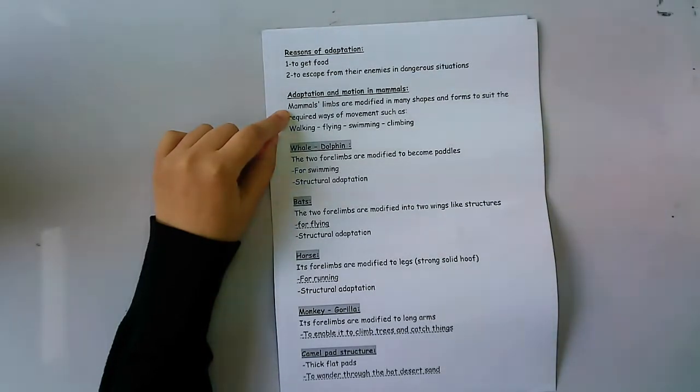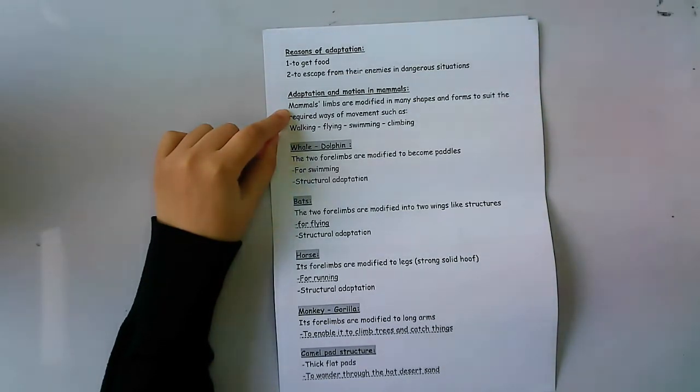Give reason: to match with the way of movement and the animal's lifestyle, or to match with the dominant environmental condition where they live. So give reason, some forelimbs or some bones of mammals are modified to match with the way of movement and the environmental condition.